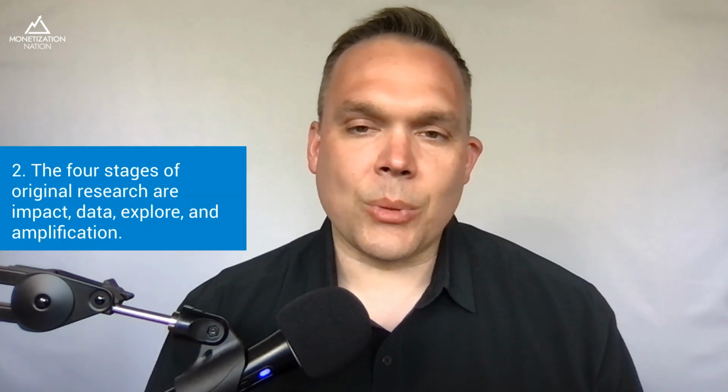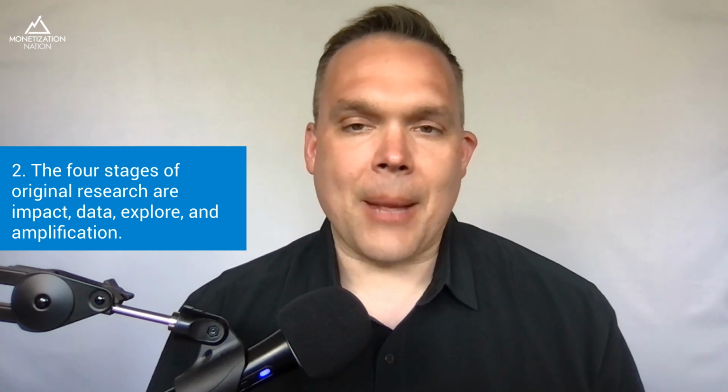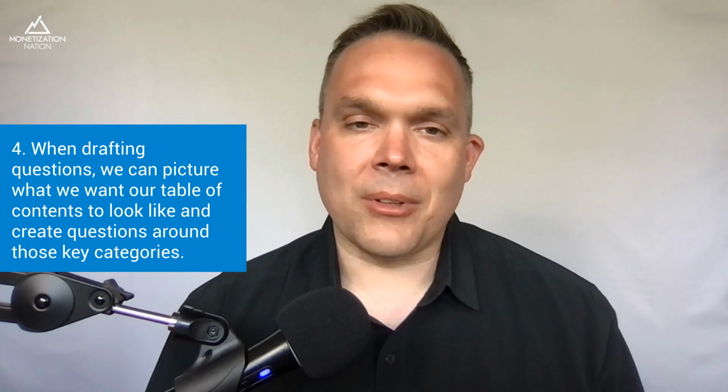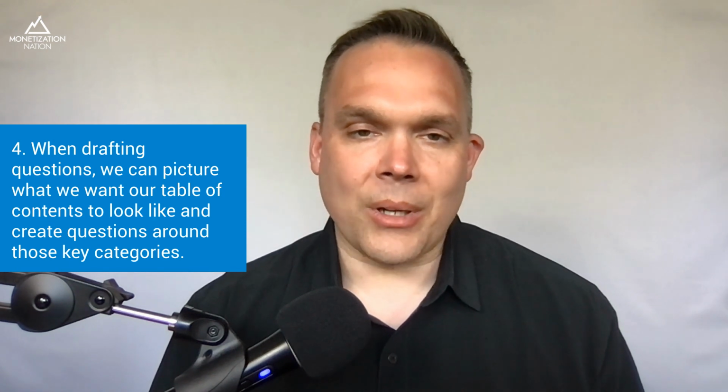Number 1, we can use original research to build our following or become a thought leader. Number 2, the 4 stages of original research are impact, data, explore, and amplification. Number 3, the topic of our research should be something that no one has done before. Number 4, when drafting questions, we can picture what we want our table of contents to look like and create questions around those key categories.